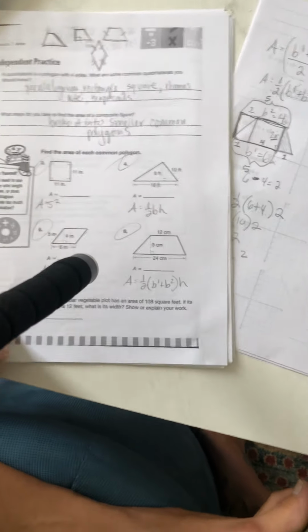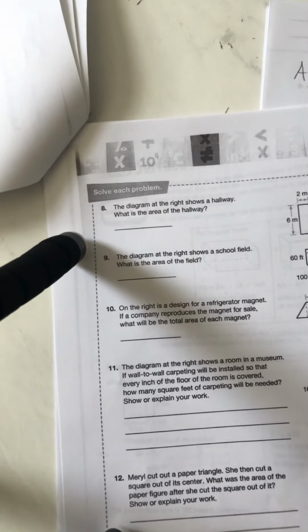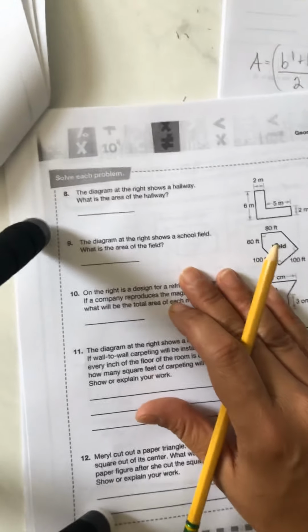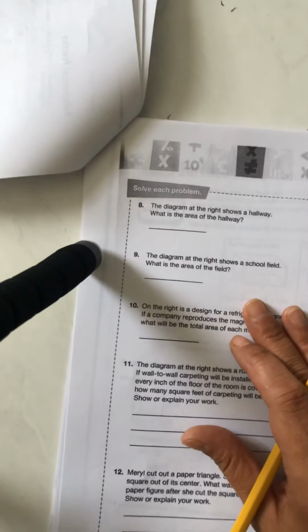And let's see if you got to do any composite figures. Yes, this is going to be great. So you've got to do a couple composite figures here. Number 8 says the diagram at the right shows a hallway. What is the area of the hallway?